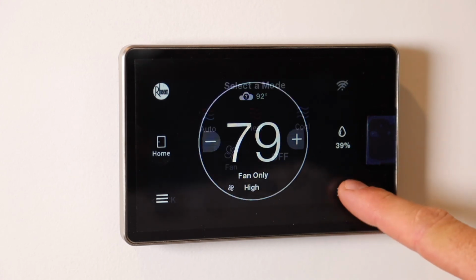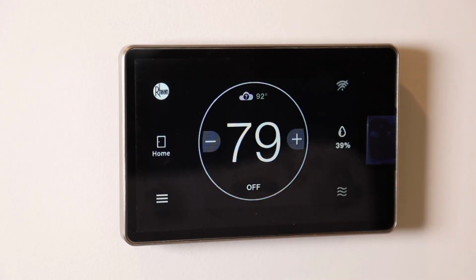The last mode we're looking at is off. This sets your system to not actively heat or cool your home.